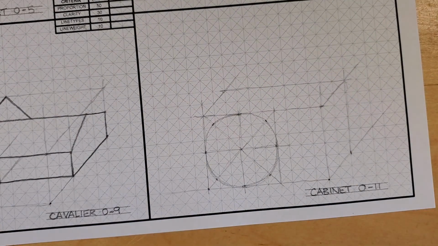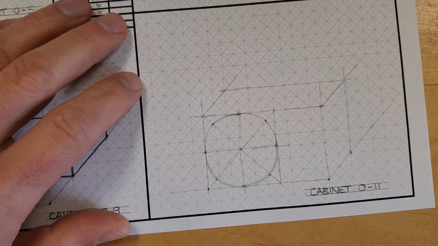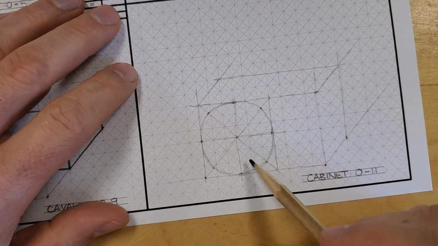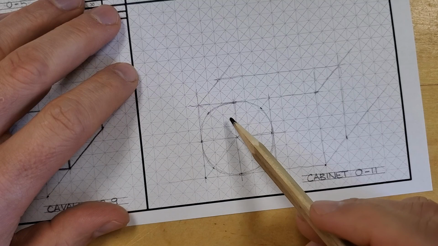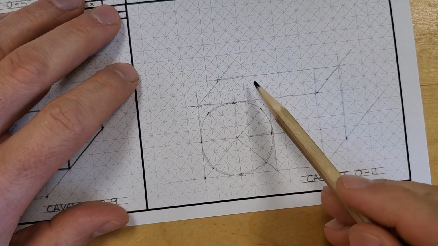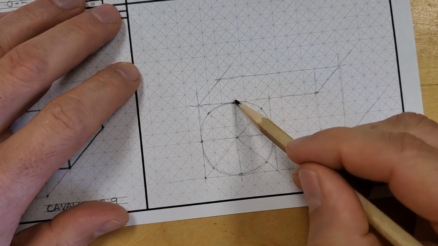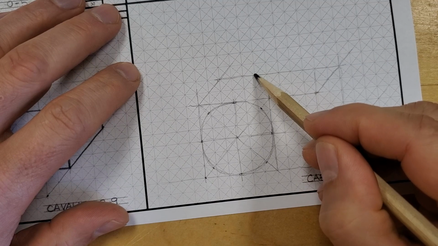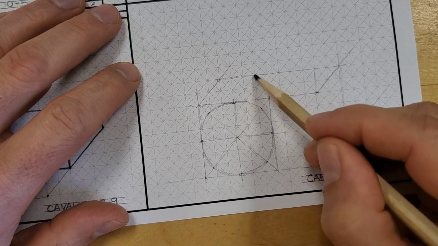Okay, and there's my circle. And so, as I mentioned earlier, this circle goes all the way to the back. So what I'm going to do is move these points back, okay, on the Z. So you want to give it depth.